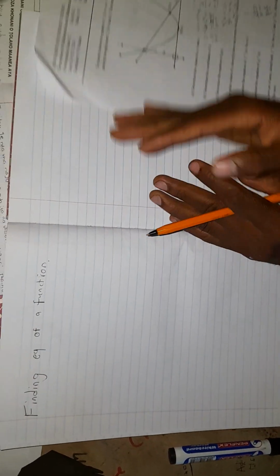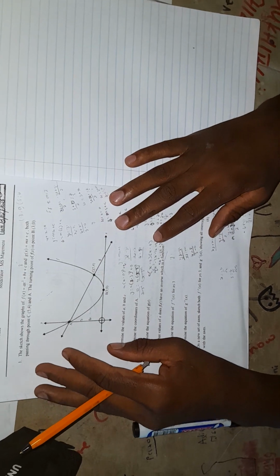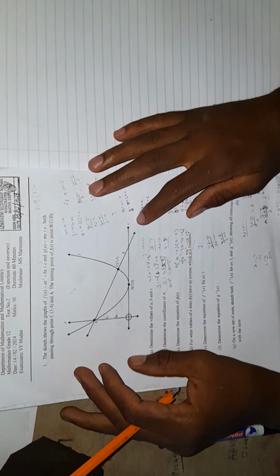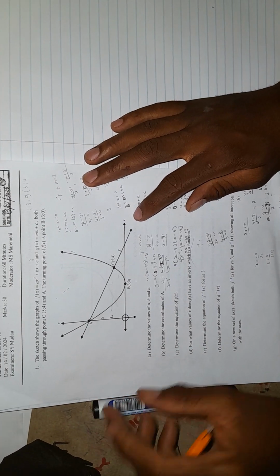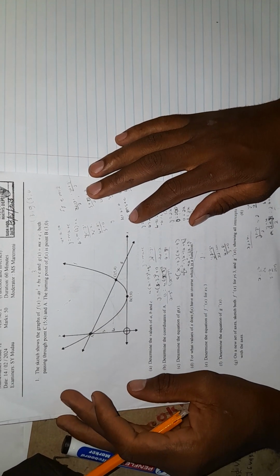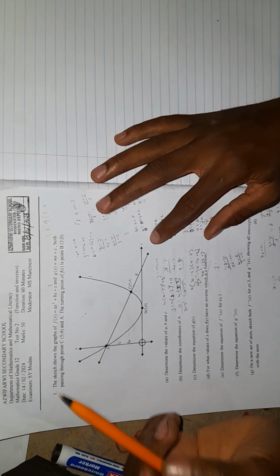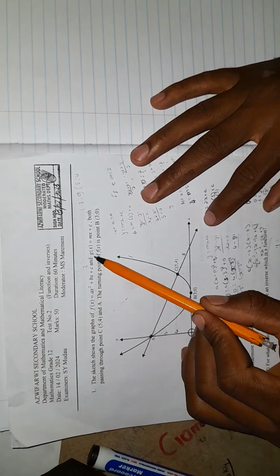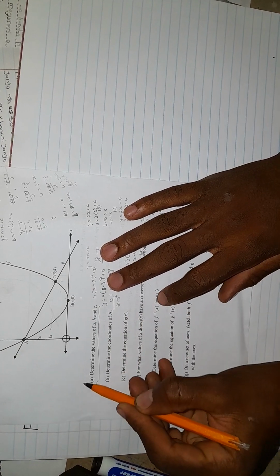Finding the equation of a function. You must master these types of questions or this type of problem. You must tackle most of them. So we have these two functions on the same set of axes, which is a straight line graph and a parabola graph. So both of them, we don't know their equation, or its equation is provided in the quadratic form. Here we don't know the gradient, we don't know the constant value, right? So I'm going to solve this equation, determine the values of A, B, C under parabola.